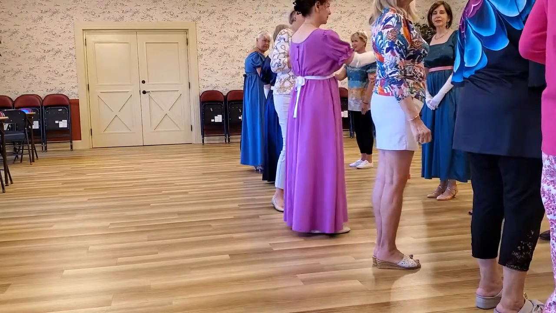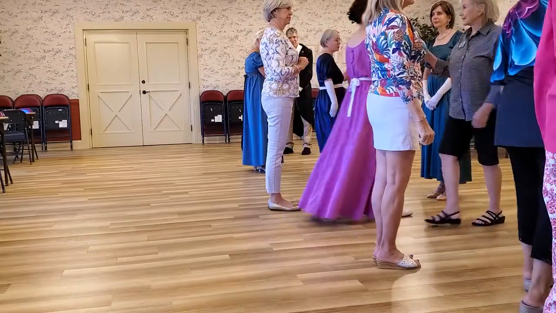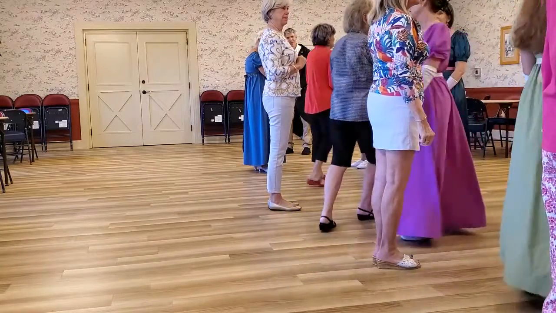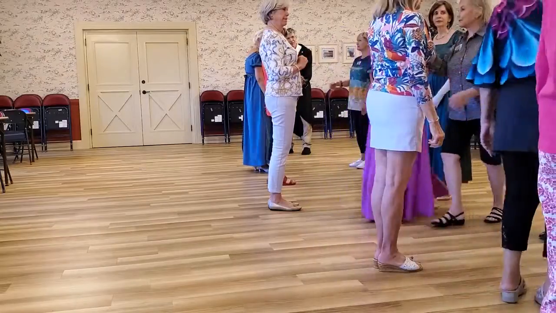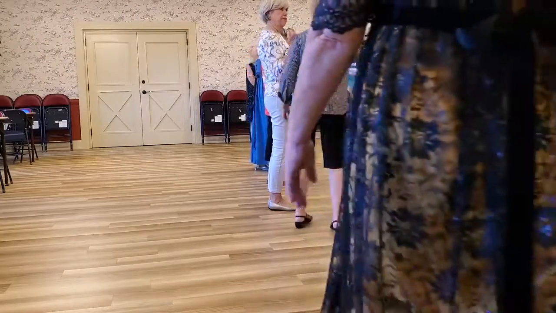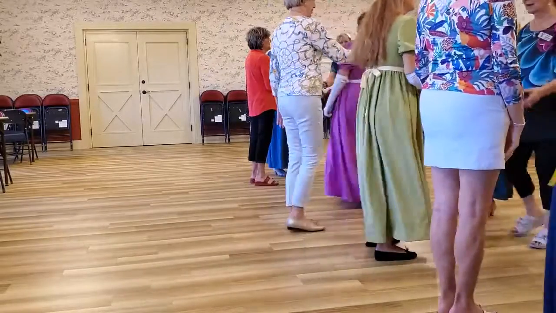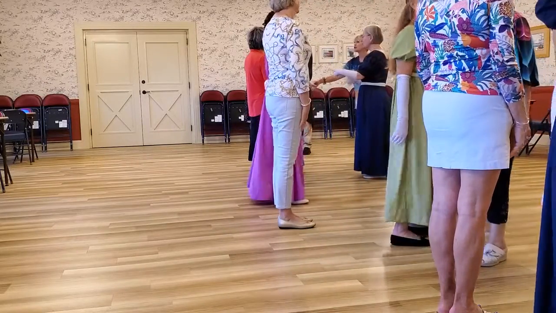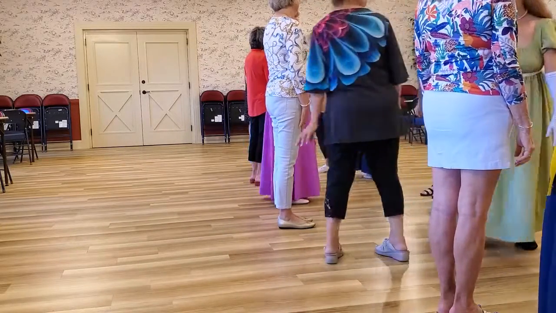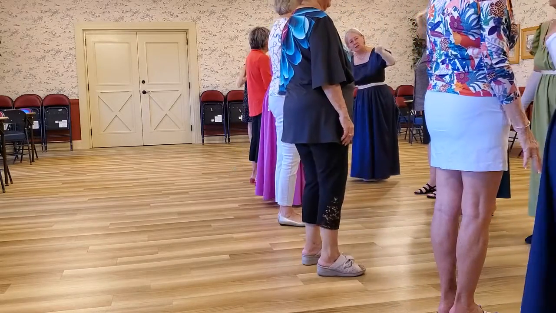Okay, second couple at the top, 1.5 turns. And cast, ones lead up. And gypsy. Everybody good so far? No, they're a little behind. Okay, that's why I'm waiting.